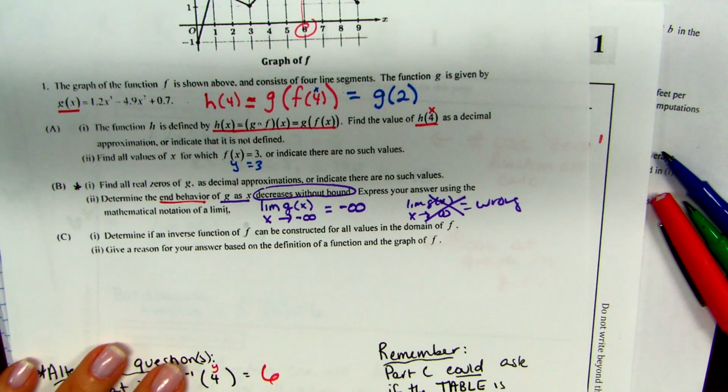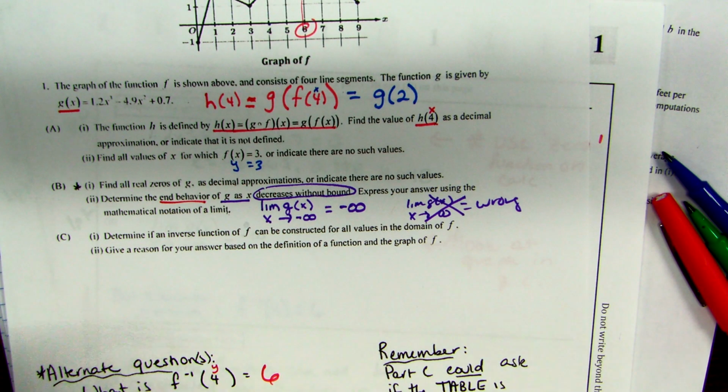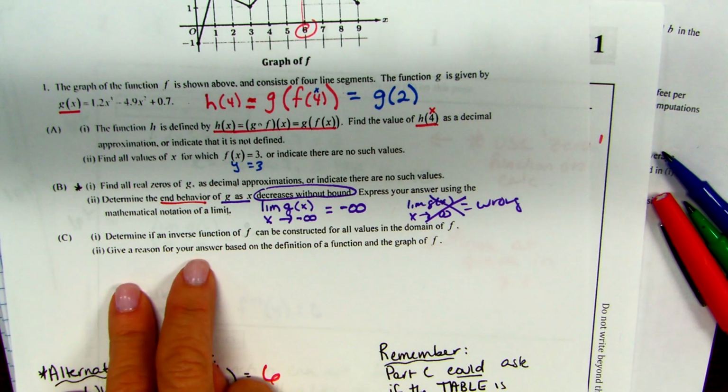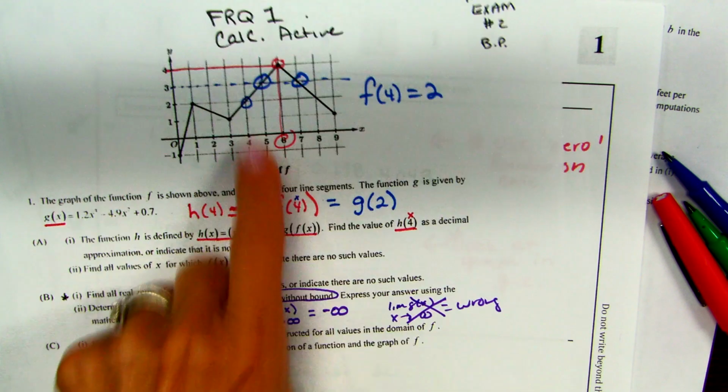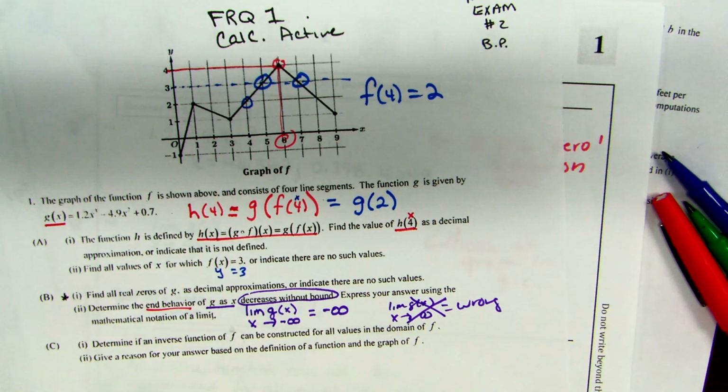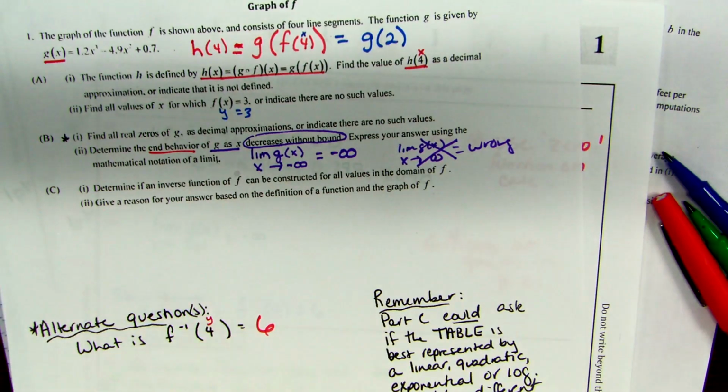And C1, I loathe this question. This question is asking if there is an inverse function for this, and then why. This is saying yes or no for part one. That's how you get the point. And part two is a very, very, very specific reason why or why not.